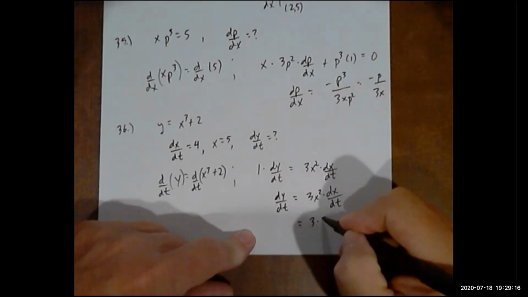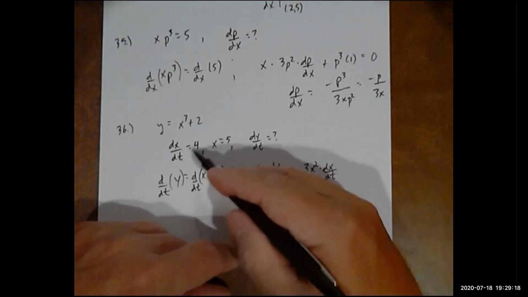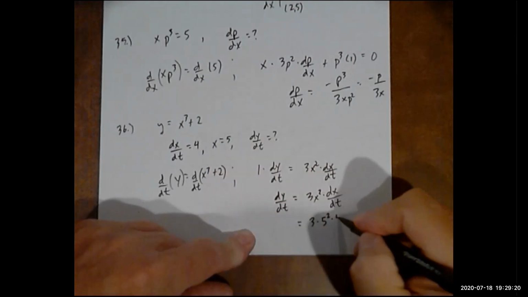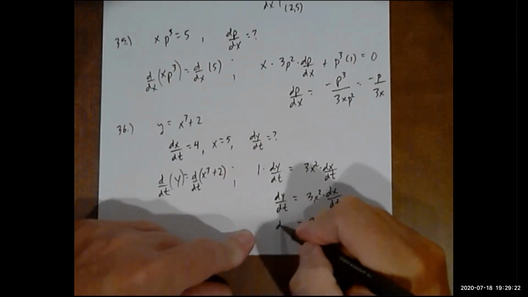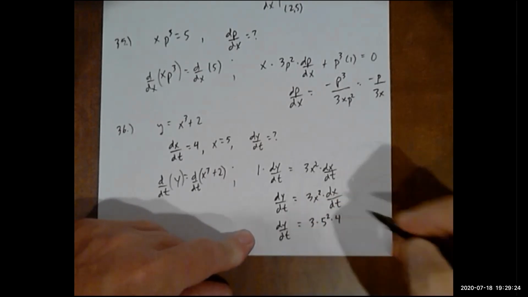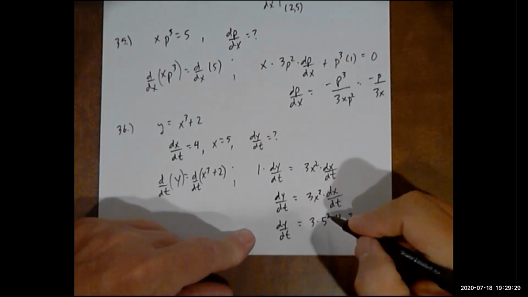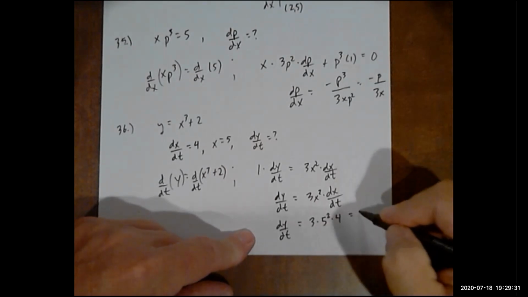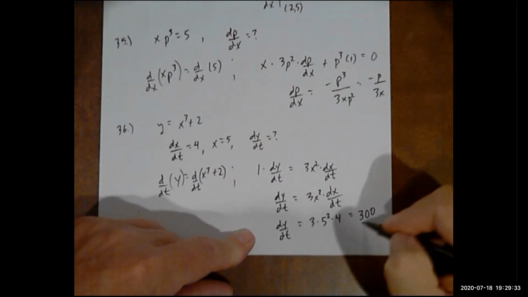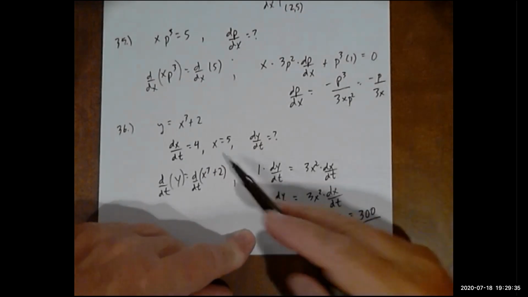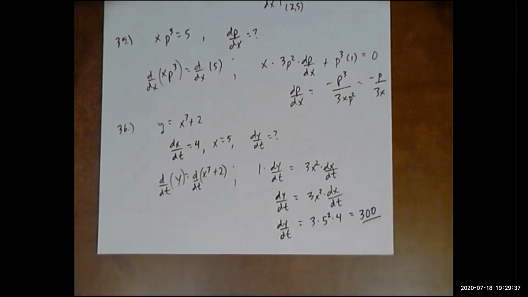So I plug in 5 for x, and dx/dt is 4. So dy/dt in this specific situation is 25 times 4 is 100, times 3 is 300. So dy/dt when x is 5 is 300.